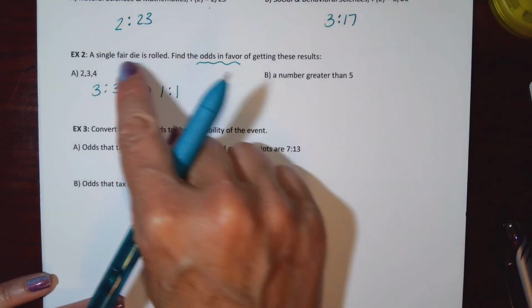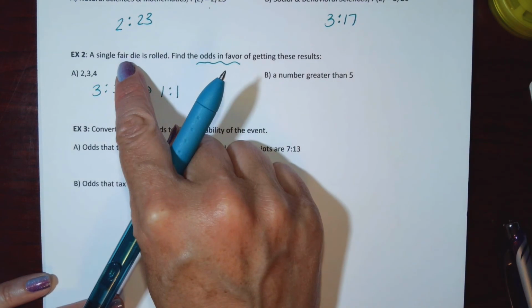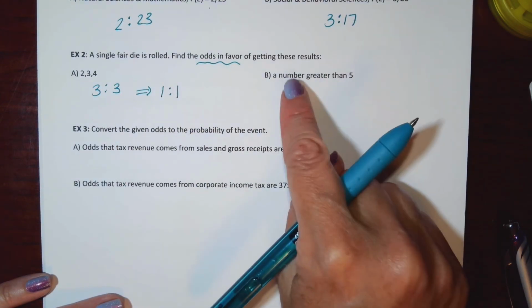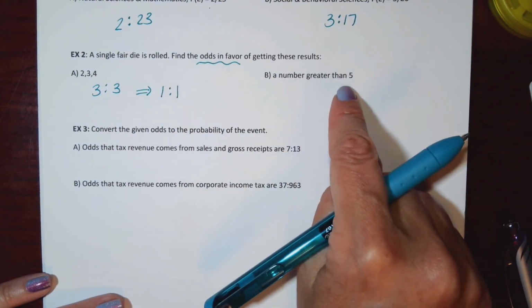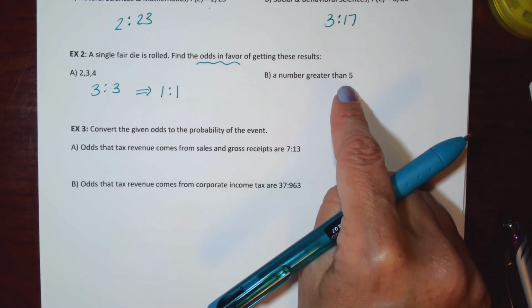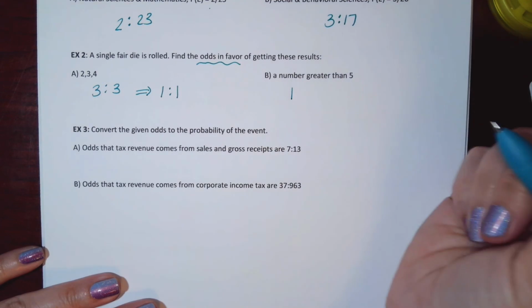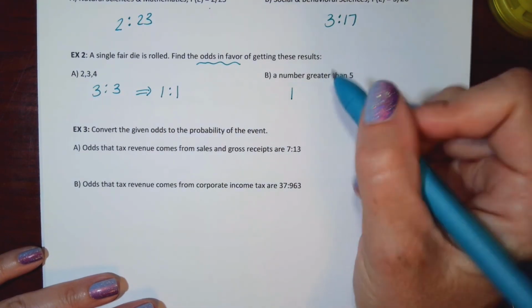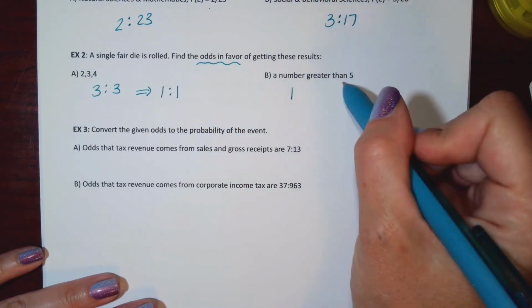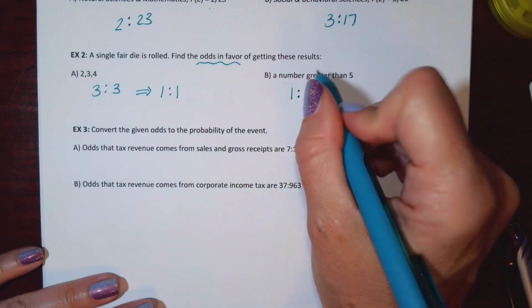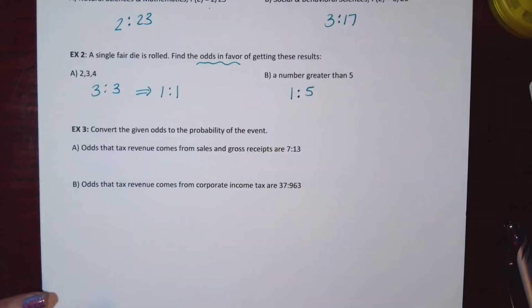If I'm rolling a single fair die, regular die, standard die, what are the odds of getting a number greater than 5? Well, on that die, 6 sides, how many numbers are greater than 5? Just 1, right? Only a 6 is greater than 5. So the odds in favor of rolling a number greater than 5 are going to be 1 to the other 5 outcomes.